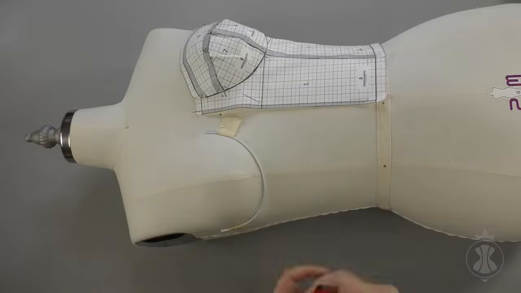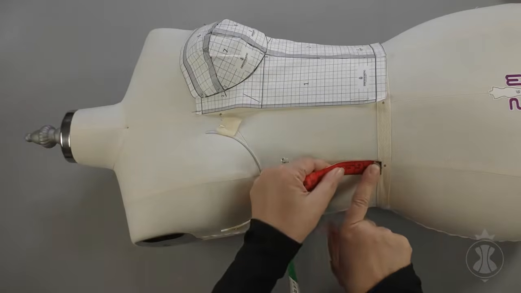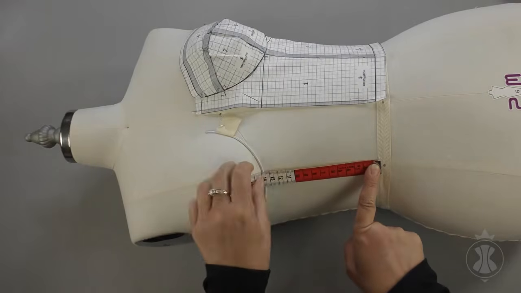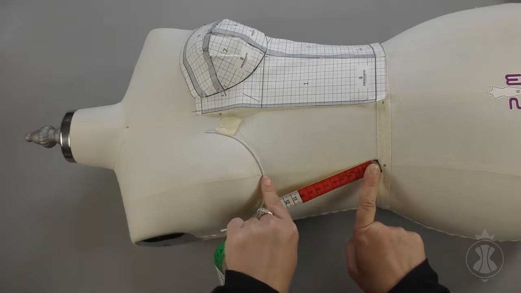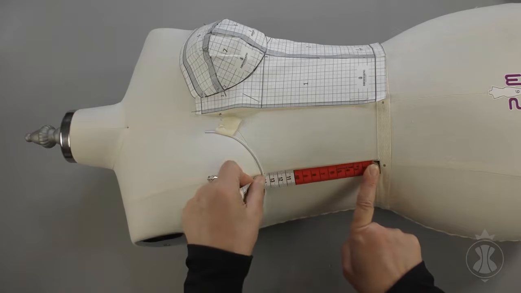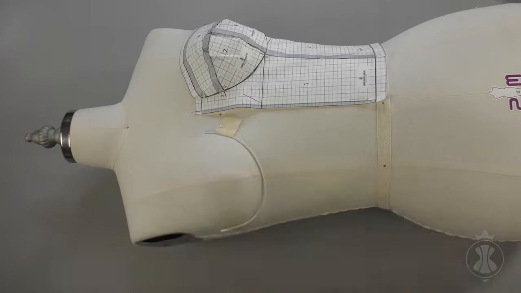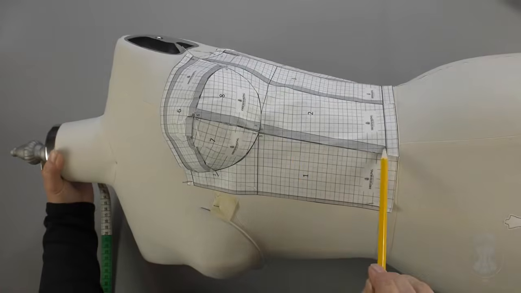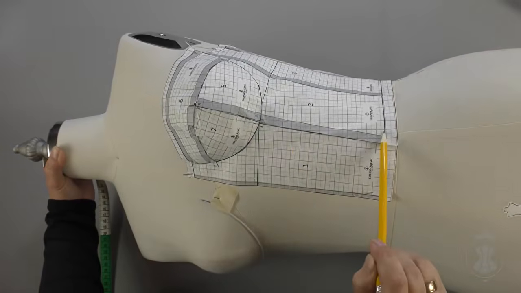Waistline to the underbust measurement. The position of the waistline in relation to the underbust line depends on this measurement. We take it from the underbust line to the waistline. On the pattern, this measurement corresponds to the length of the vertical curve under the bust.